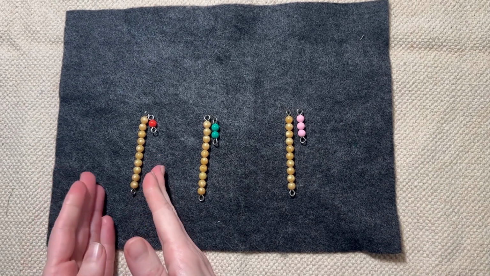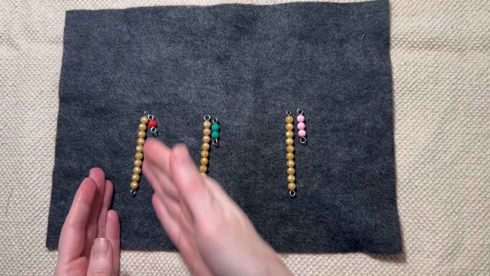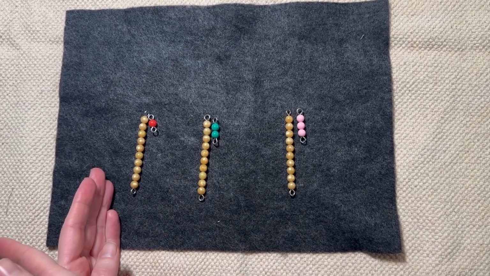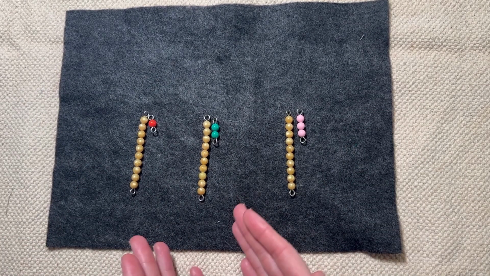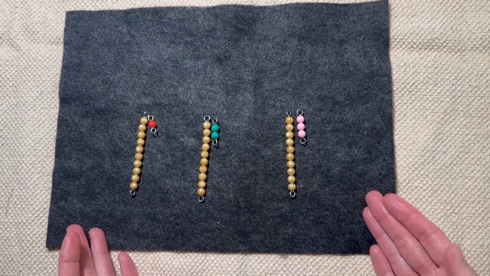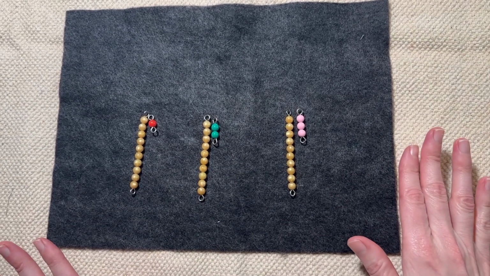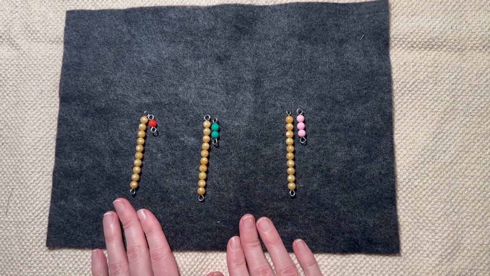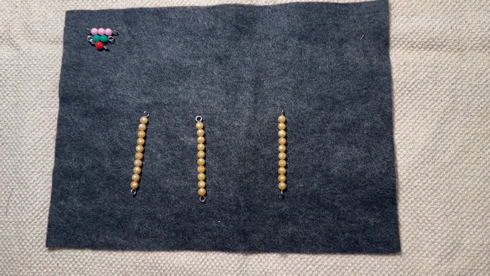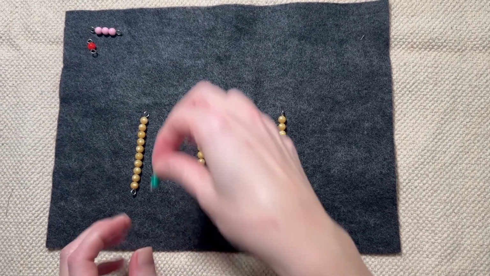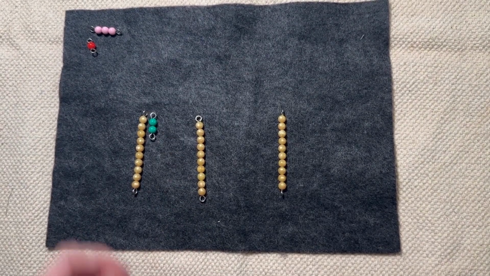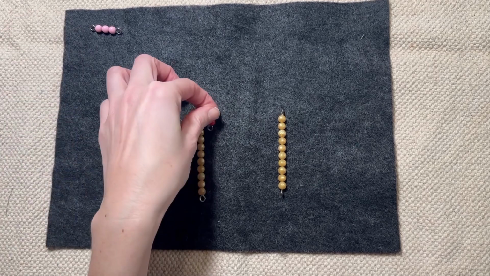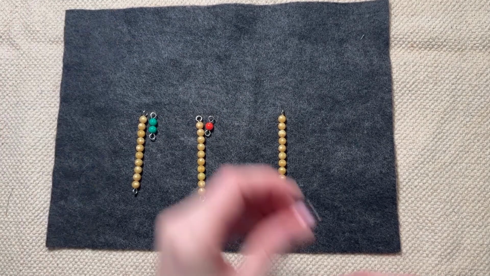So we're going to introduce it, give the language, count it, and then invite our student to count each one. Now, if they're struggling, if this is all that they can handle, this is where you stop with the lesson. But if this is easy for them, then we're going to continue. And this is where you can ask them, can you build 12? Can you build 11? Can you build 13?